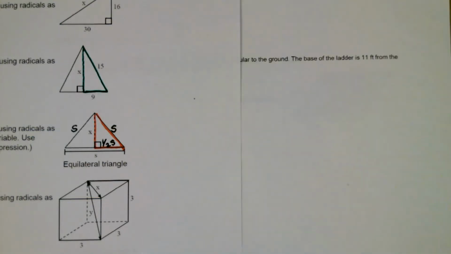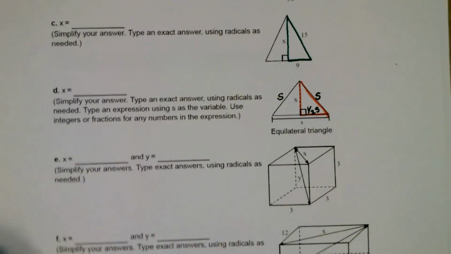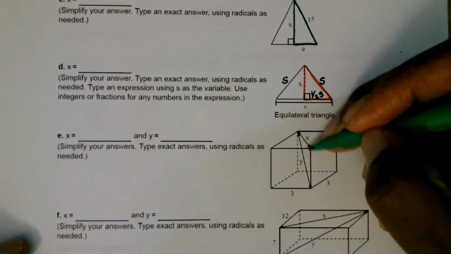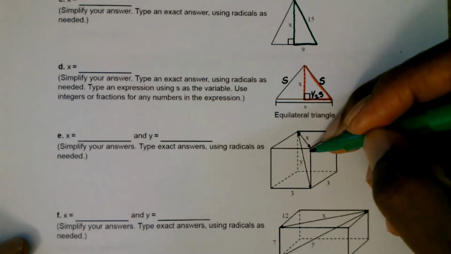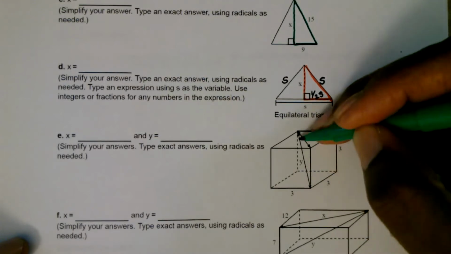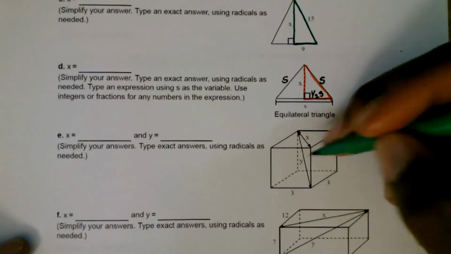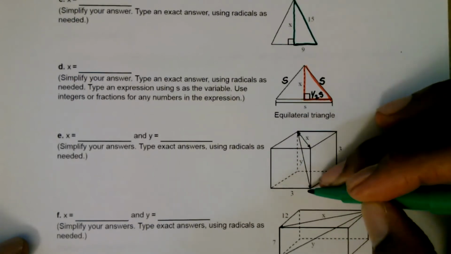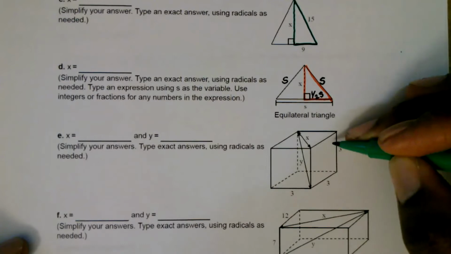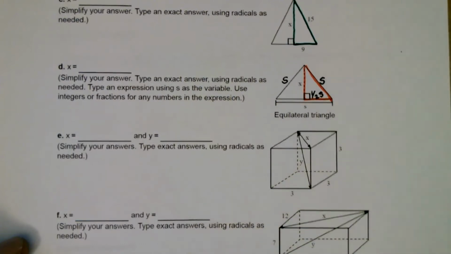All right, now let's look at part E. Here we're going to solve for both x and y. Notice that x is this length on the top of this square, and the y is going to be that diagonal right here. And notice we have a cube. We have a length and a width and a height. They all equal 3.